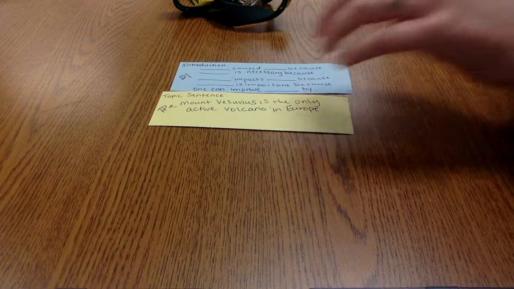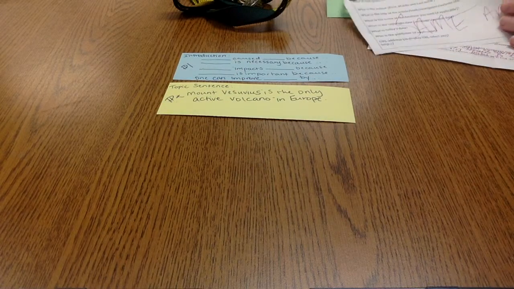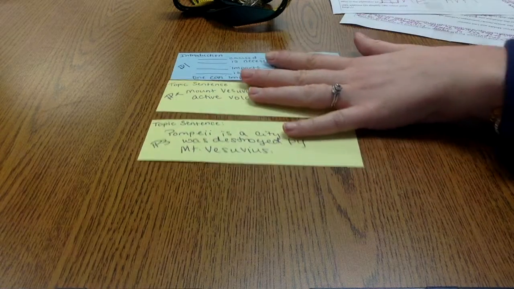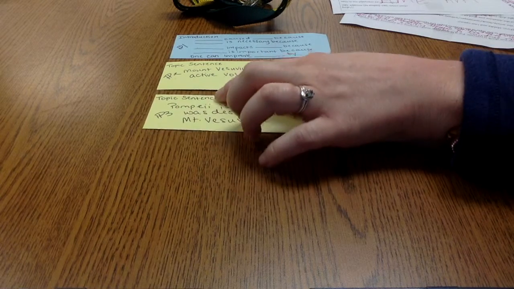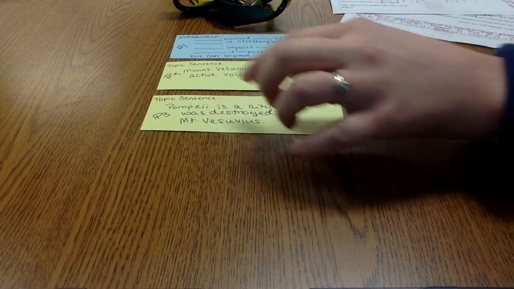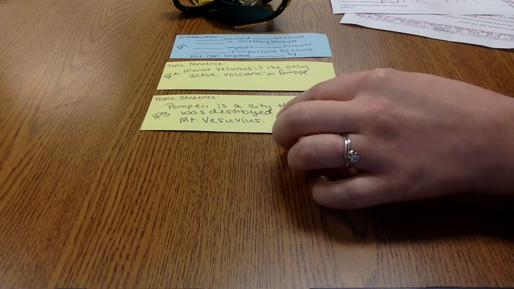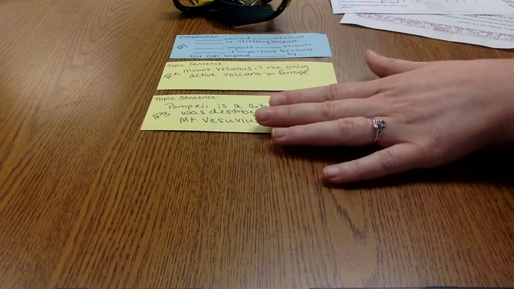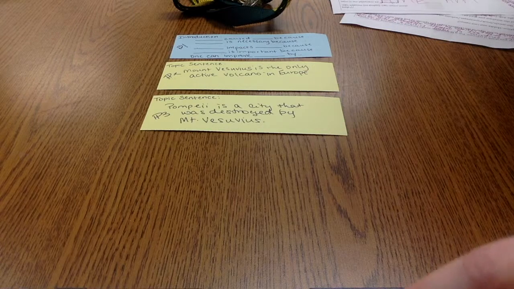So each yellow slip should indicate a new body paragraph. So you have 2 yellow slips, so you should have 2 body paragraphs. Okay, so your next body paragraph is going to be paragraph 3. Make sure you start with the topic sentence. My topic sentence is: Pompeii is a city that was destroyed by Mount Vesuvius. So my topic sentence is showing that my body paragraph is going to be about Pompeii. So go ahead and finish your topic sentences right now.